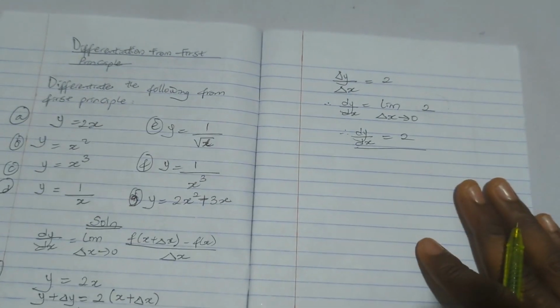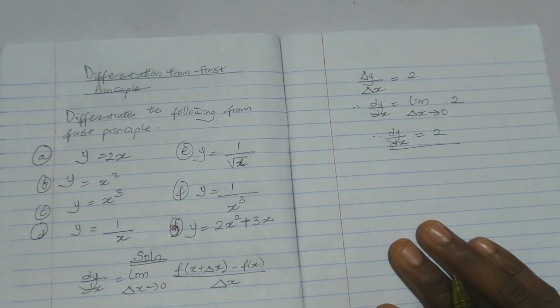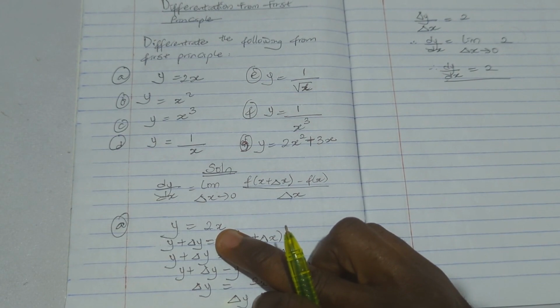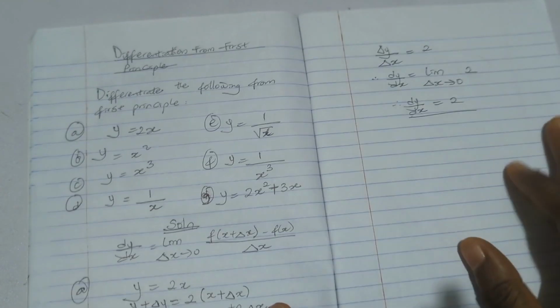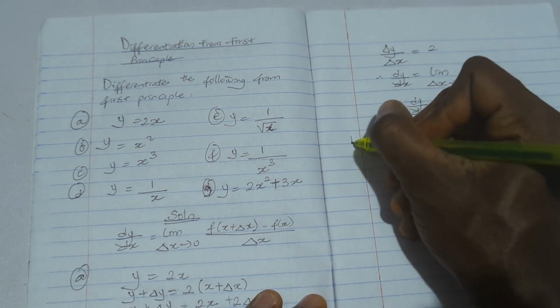So in this question, we've successfully differentiated your first function. That means there's a relationship of 2 when we take the rate of change of y equals 2x, right? That's what the derivative is trying to tell us. So let's take the next question now.